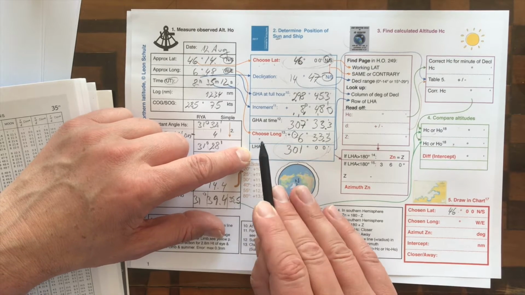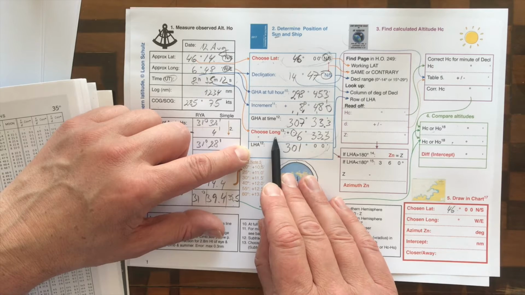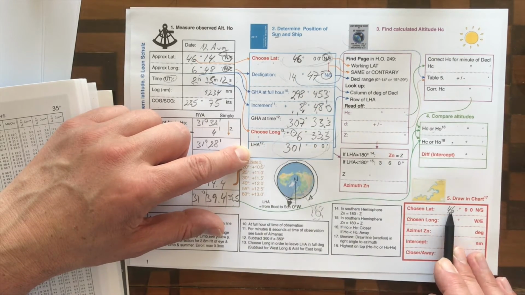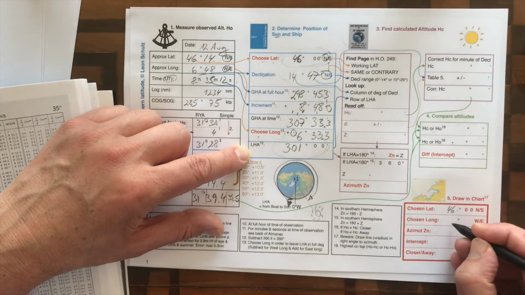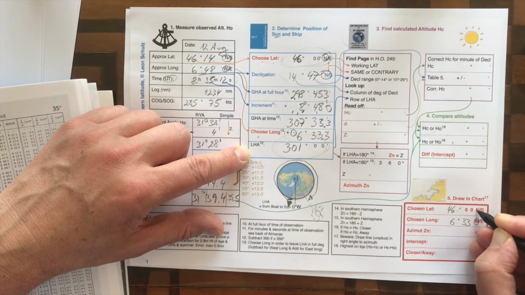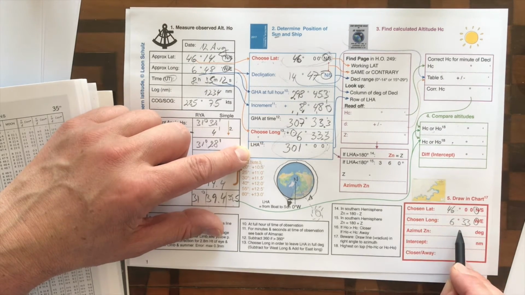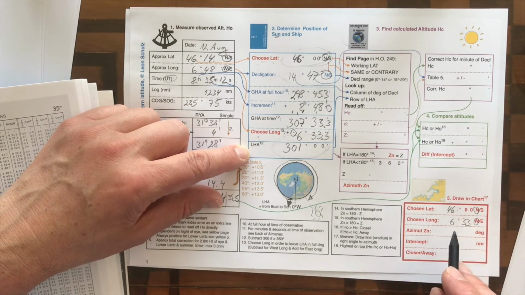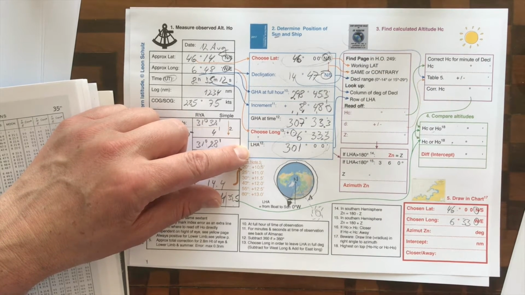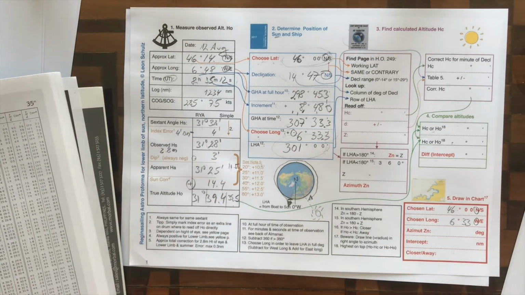So our chosen latitude and longitude, the assumed position so to speak, has a latitude of 46 degrees, we have that, and we have a longitude of 6 degrees and 33 minutes west. This is north. So this is the position on the Earth for which we then can see what the pre-calculated altitude and the azimuth is. So that's a very important piece of information.